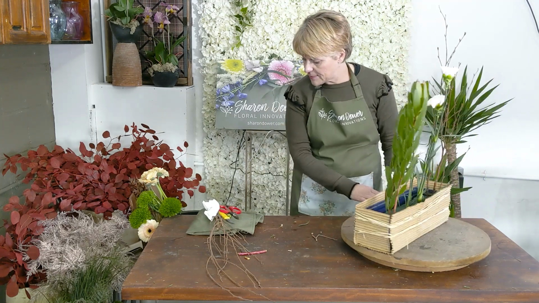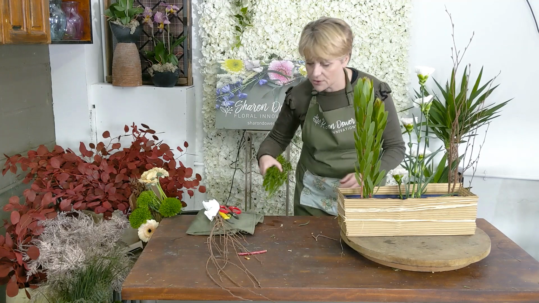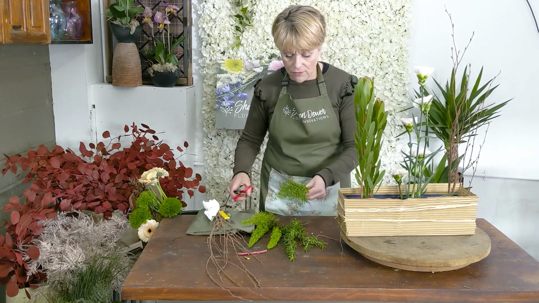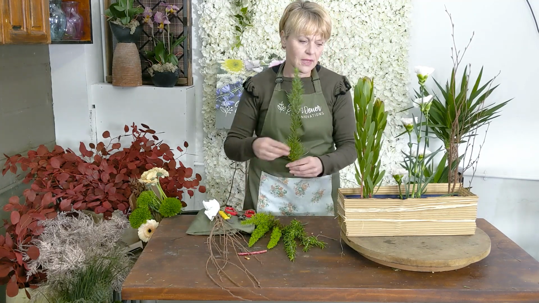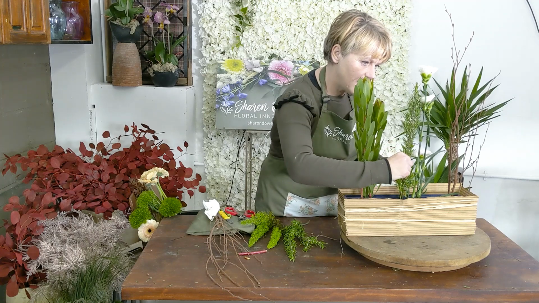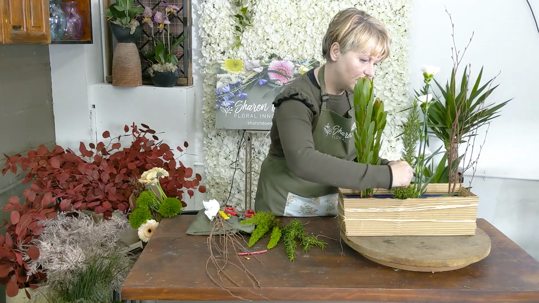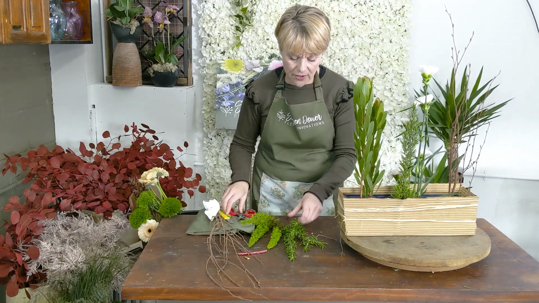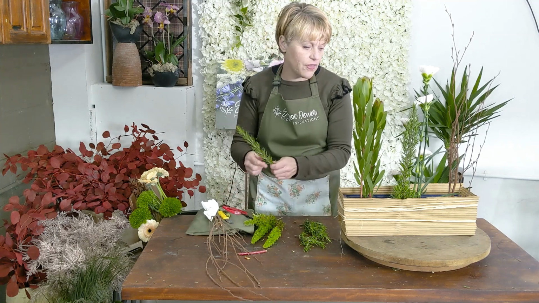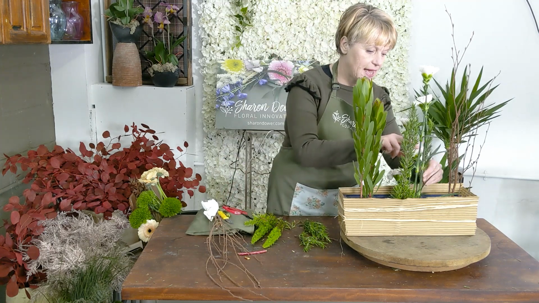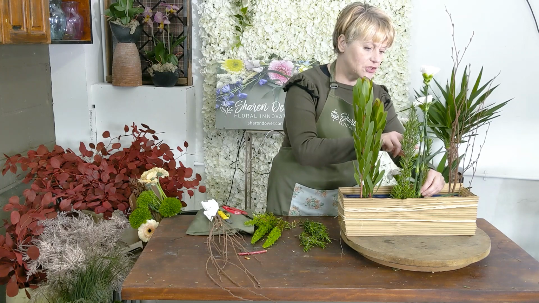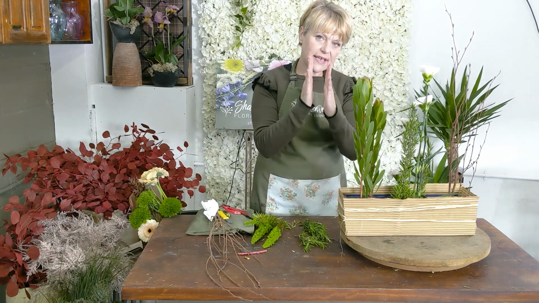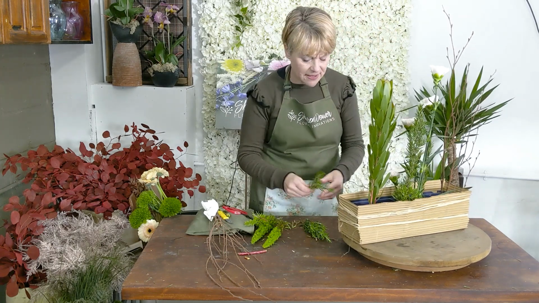Okay, so let's add a little bit of foliage in now. So we have some of the rosemary, and for me the colouring of the rosemary goes very well with the colour of that carnation there. And again, I'm very much straight and vertical with the placements.